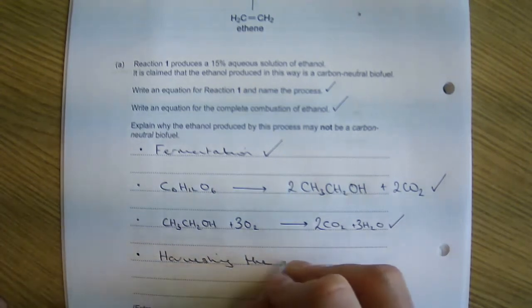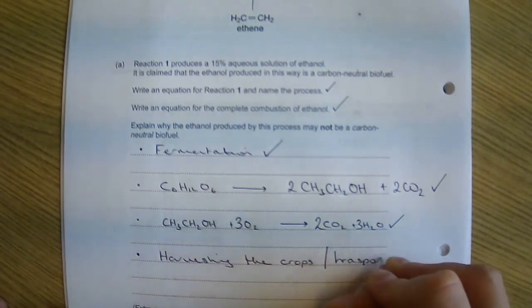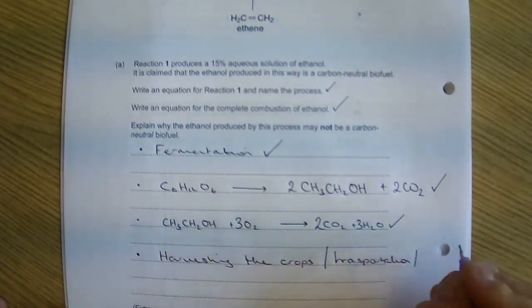harvesting the crop. We could say transportation. We could say distilling.